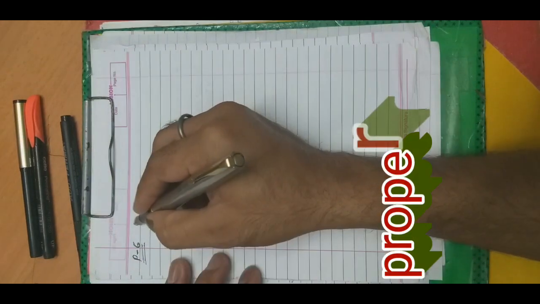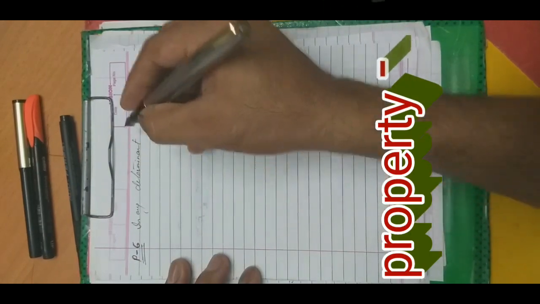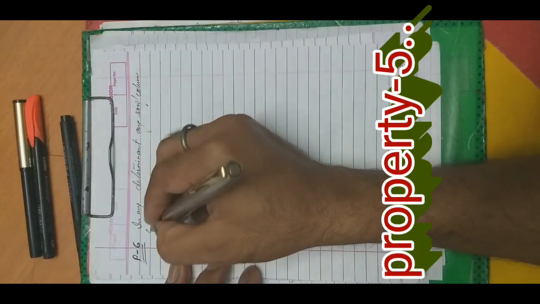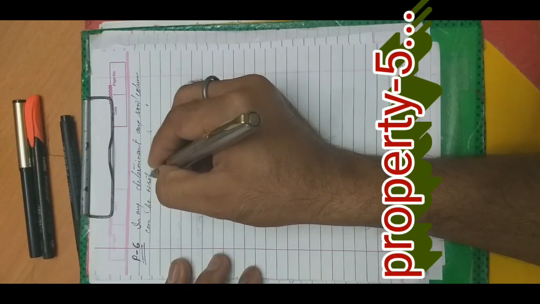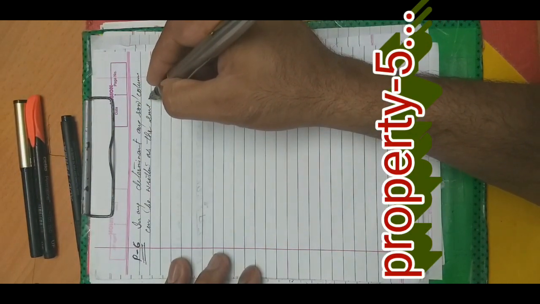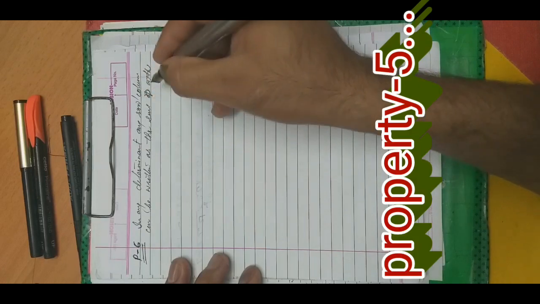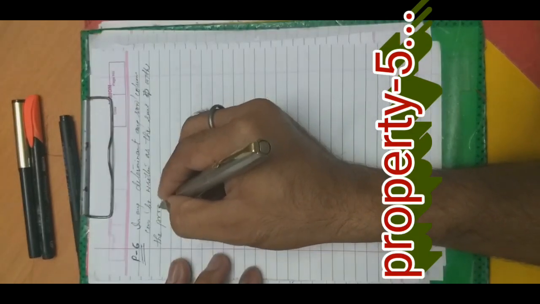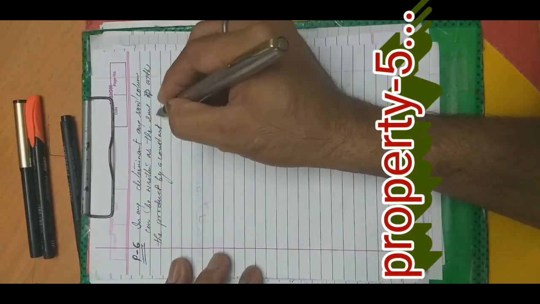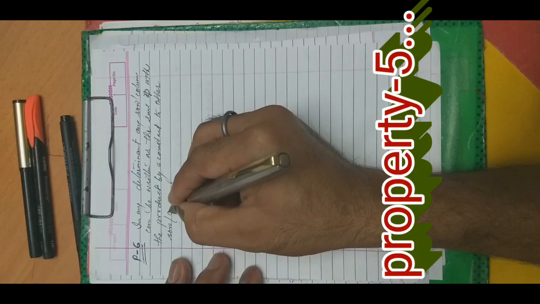The property is like this: in any determinant, any row or column can be written as the sum with the product by a constant to another row or column.